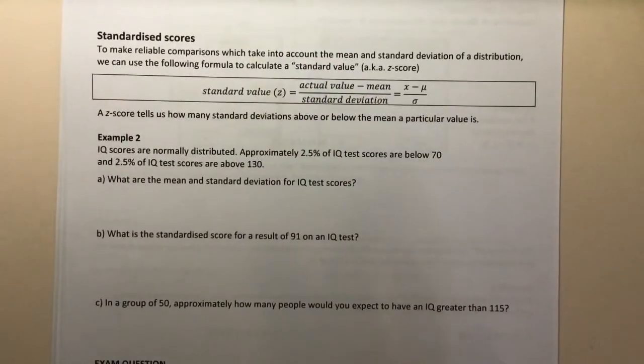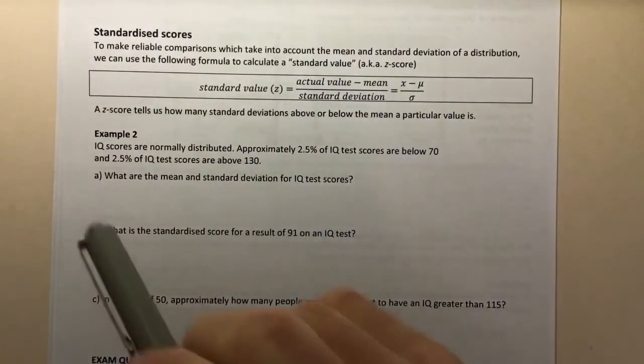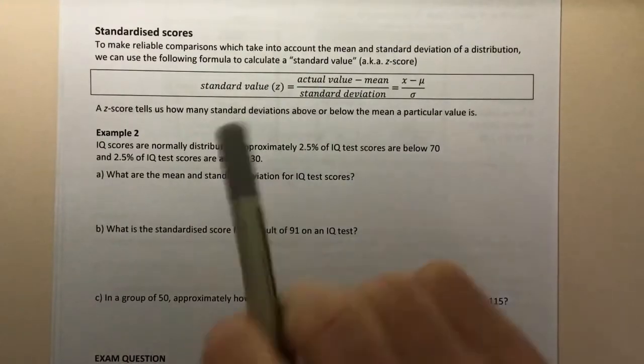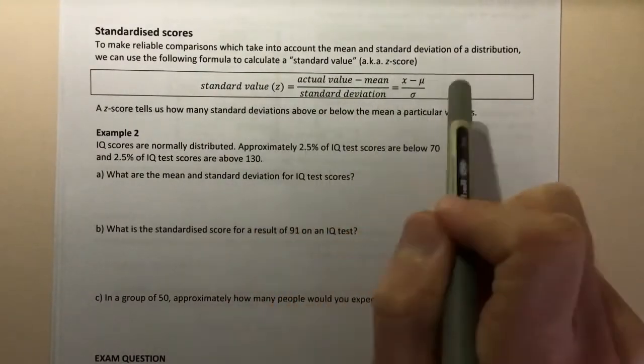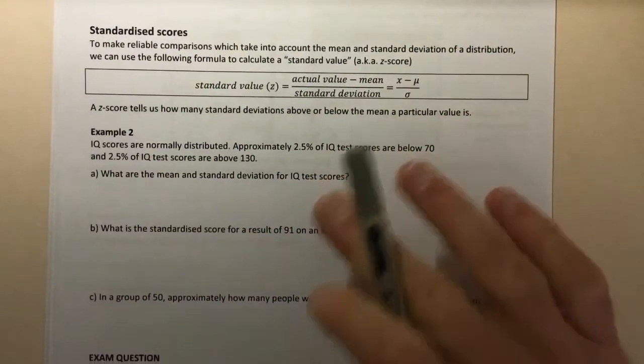Okay, next little section here is on standard scores. And a standard score, really, what it does in practice is it allows us to make reliable comparisons which take into account the mean and the standard deviation of a particular distribution. The previous example was about test scores.